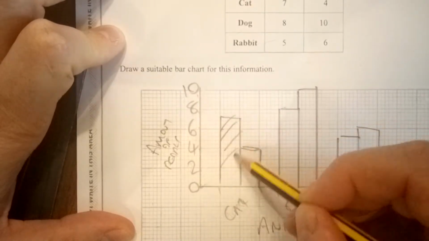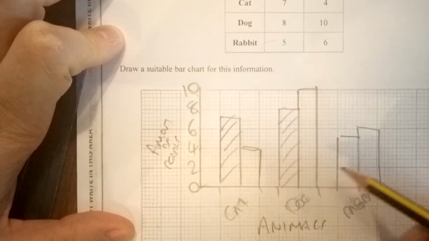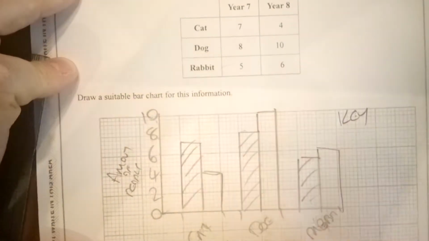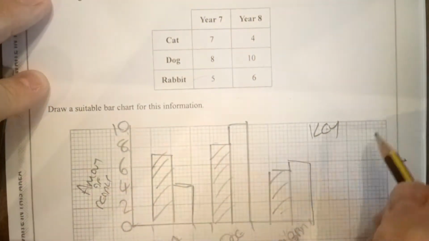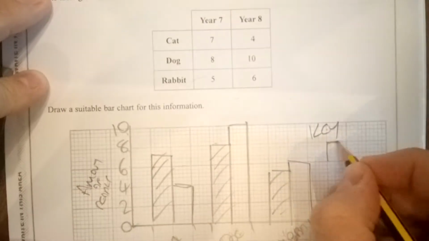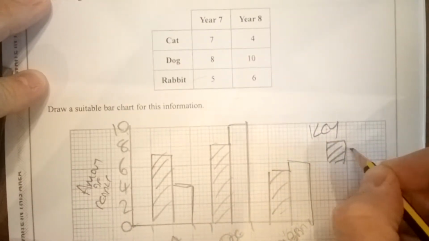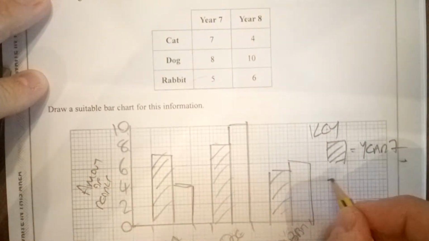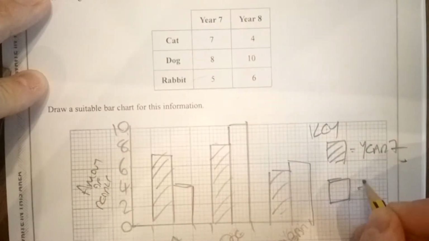So what I'm going to do is shade one in. I'm going to have to put a key. Now a key is important because you need to know which one's year 7 and which is year 8. So I'm going to put key, draw a box, put my lines. I'm going to say this is year 7. And I'm going to put a box without any lines. I'm going to put year 8.